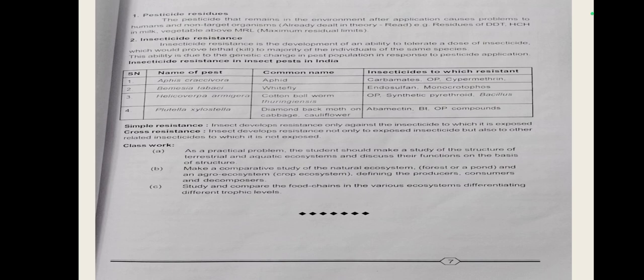Simple resistance: the insect develops resistance only against the insecticide to which it is exposed. Cross resistance: the insect develops resistance not only to the exposed insecticide but also to other related insecticides to which it is not exposed.